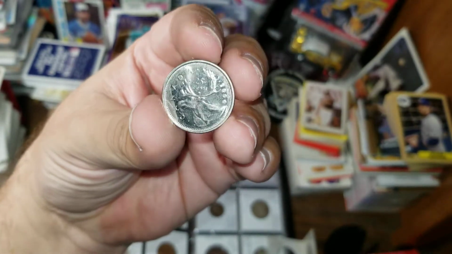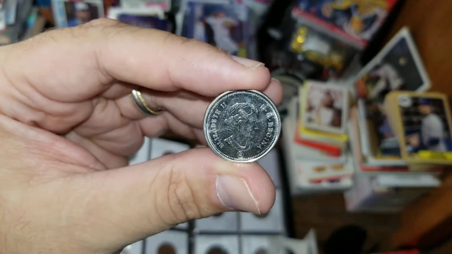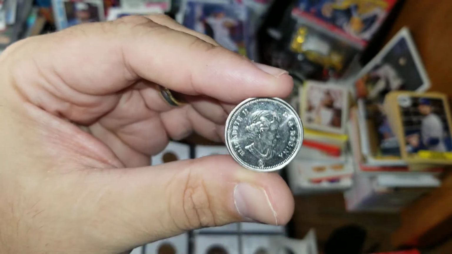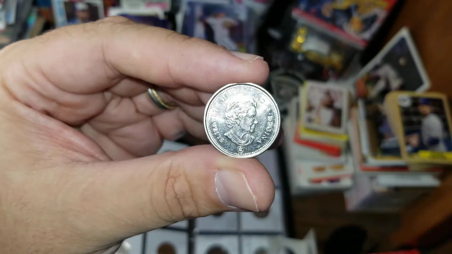Here's a 2006 version of the quarter, mostly so we can show off the even newer version of Queen Elizabeth. This one also added a Montreal mint mark below the Queen's portrait.